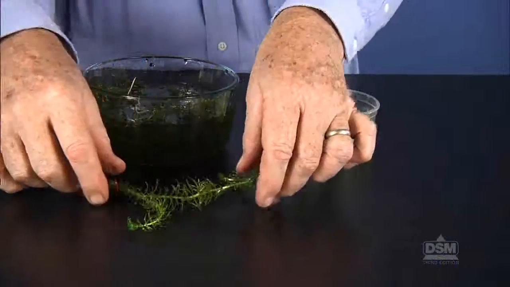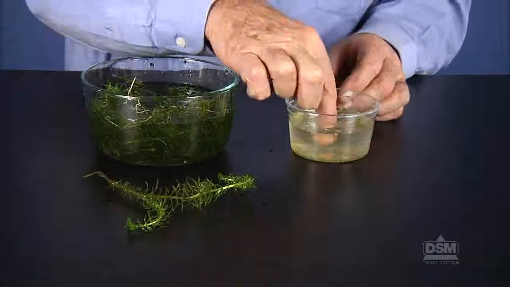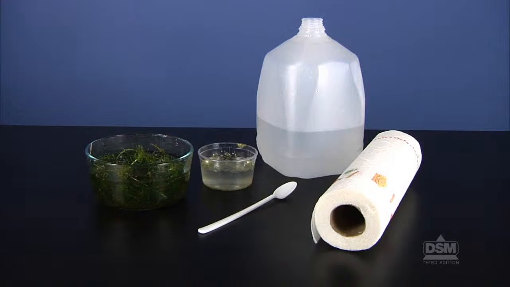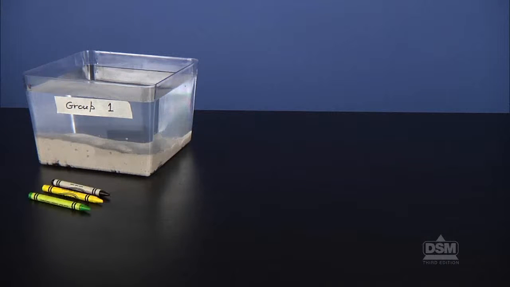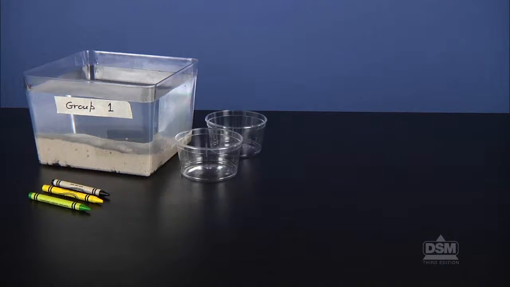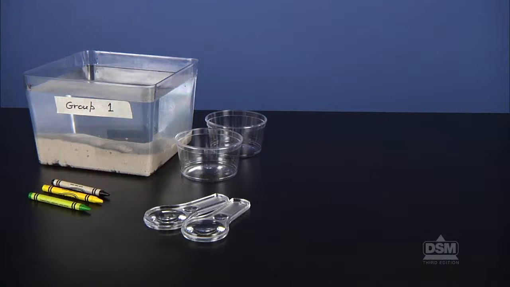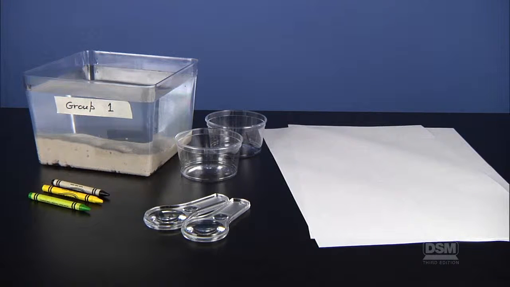When the living materials arrive, the plants should be divided evenly between the 2 holding tanks established in Activity 2. On the day of this activity, place the anacharis in one bowl of spring water and the duckweed in another. Place the 2 bowls of plants, a jug of spring water, a plastic spoon, and some paper towels at a distribution station. Each team of 4 will need their aquarium from Activity 2, black, yellow, and green crayons, 2 plastic dishes, 2 magnifiers, and 2 sheets of white paper.